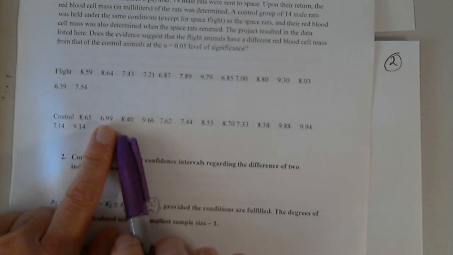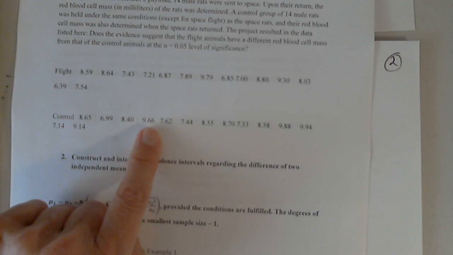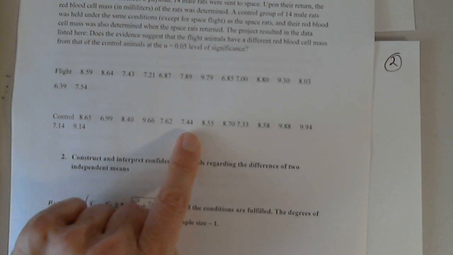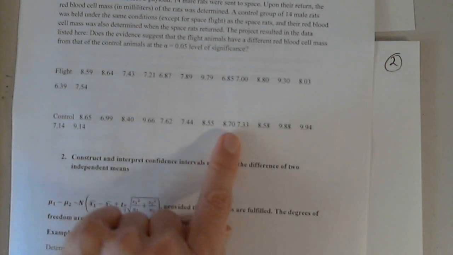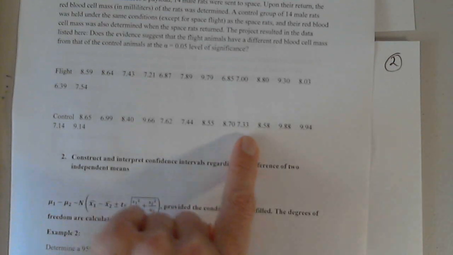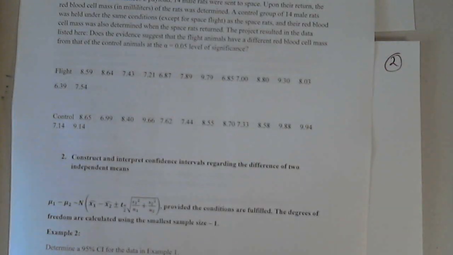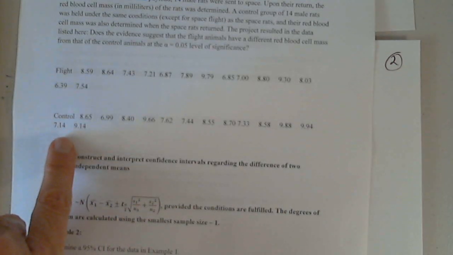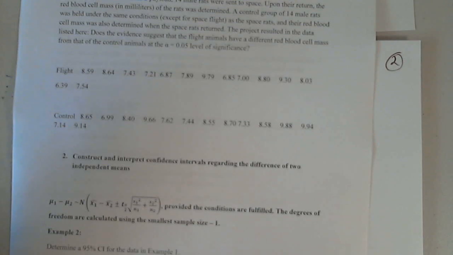8.65, 6.99, 8.40, 9.66, 7.62, 7.44, 8.55, 8.70, 7.33, 8.58, 9.88, 9.94, 7.14, and 9.14. After you enter the data, let me know.